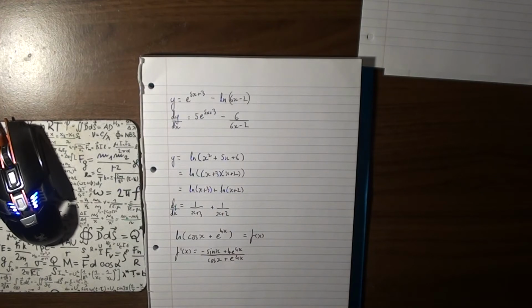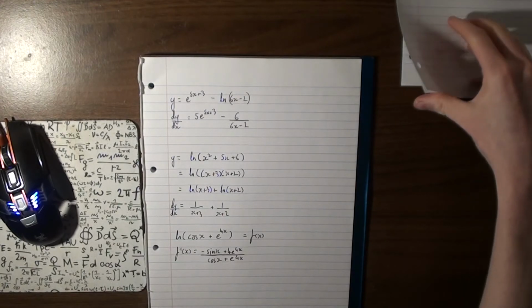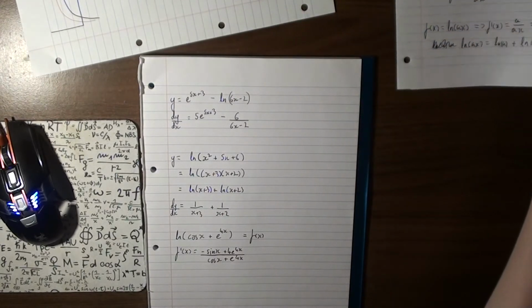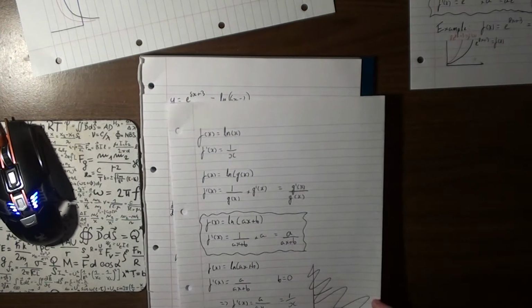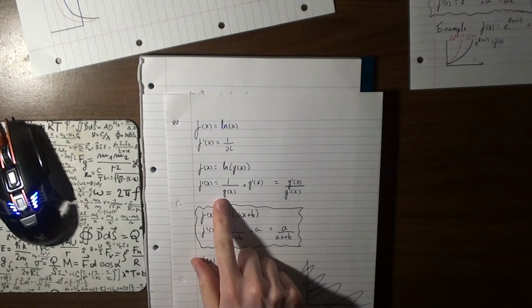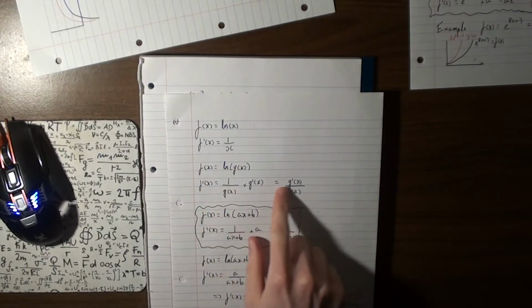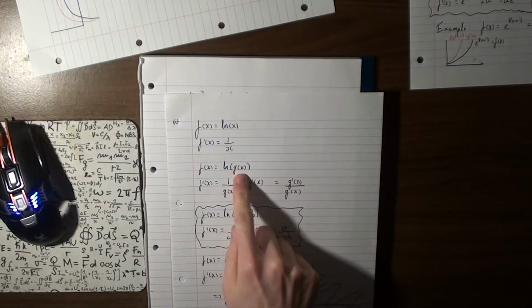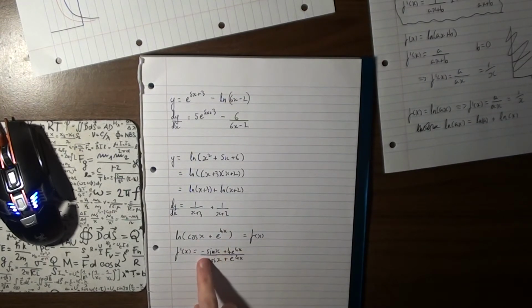So you can flick back, rewind this a little bit and have a look at that. Or let's just show you this thing here. I said that when we differentiate ln of some function g of x, it's equal to this function differentiated divided by the function again, and that's what we've done here. This function differentiated is minus sin x plus 4e to the 4x divided by the whole function, cos x plus e to the 4x. And these things can get more weird and wonderful than that.